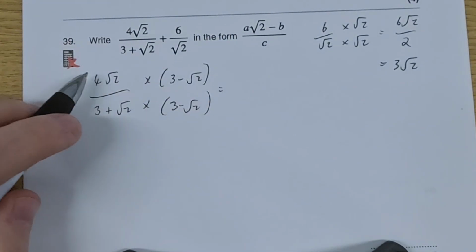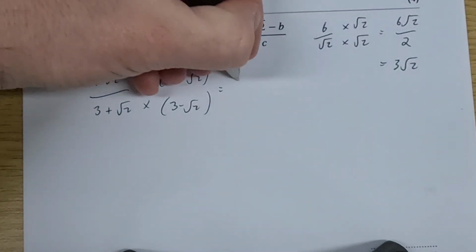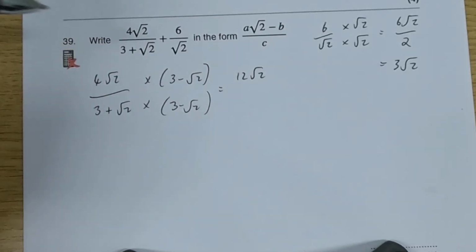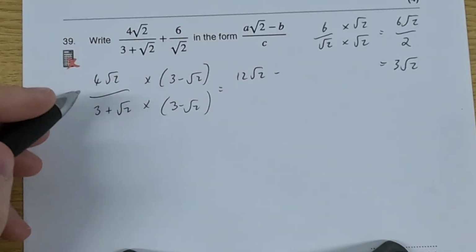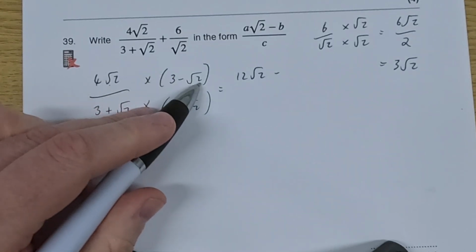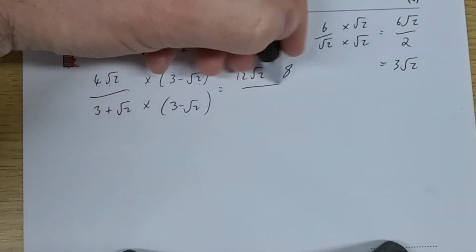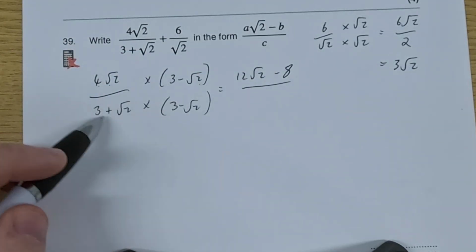In terms of the numerator, 4 root 2 times 3 would be 12 root 2. Then we've got our minus, and then we've got 4 root 2 times root 2. Root 2 times root 2 is 2, and then times by 4 would be 8. So that's our numerator. And then in terms of the denominator, let's work out what this would be.